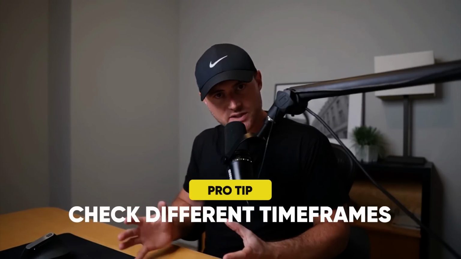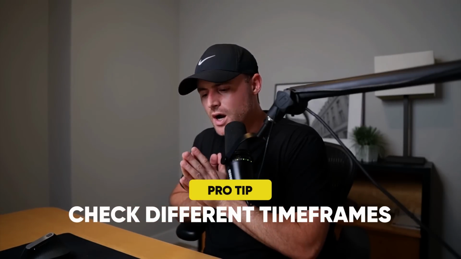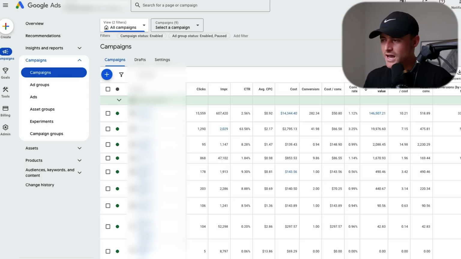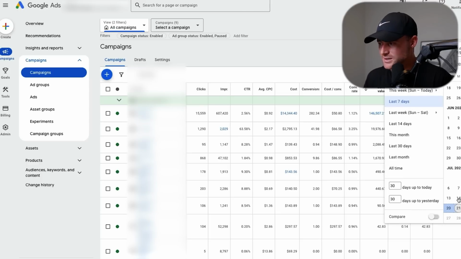So all I'm checking, and you'll notice in this checklist, a lot of times I'm checking different time frames. That gives you a very good pulse check of the account. Because if you silo yourself into only looking at yesterday's data, you're going to miss time horizons that matter. And so I'm always checking different time frames.